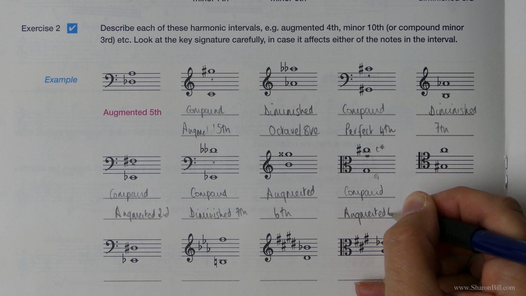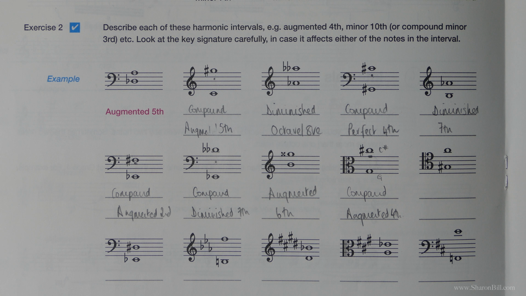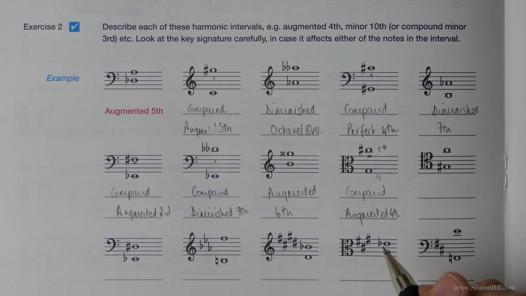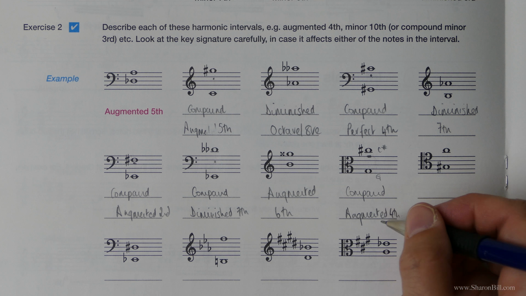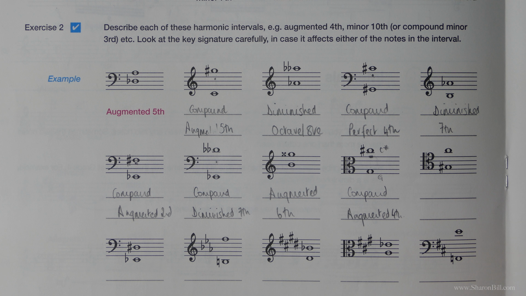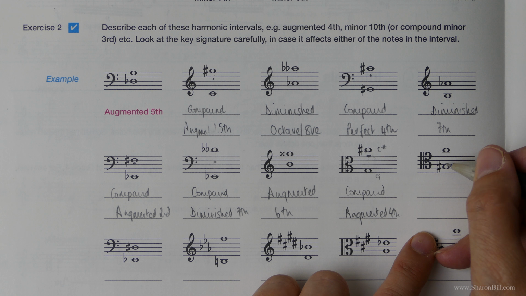There we go. Alternatively, you could call that an augmented 11th, because we've gone from perfect and raised it. That's correct. Okay, let's carry on now.